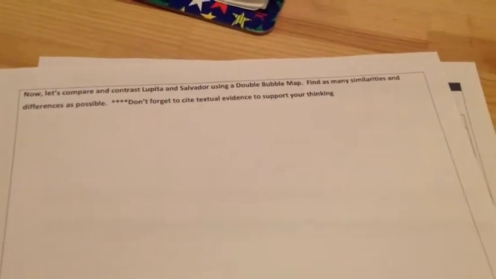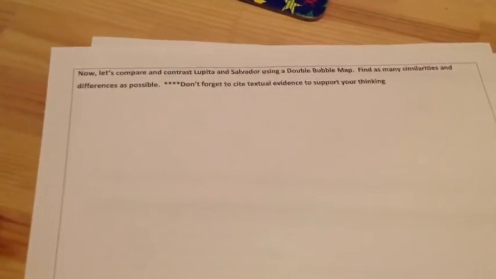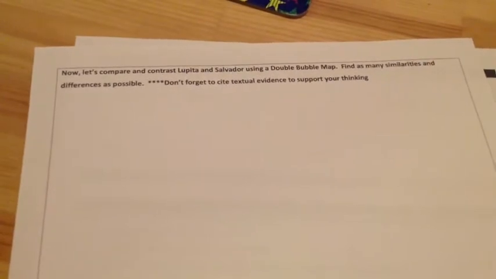So we want to find as many similarities and differences as possible. And we don't want to forget to cite textual evidence to support our thinking. Because the double bubble map is kind of wide, I'm actually going to turn my paper over the long way, so that I can have room to draw my double bubble map.